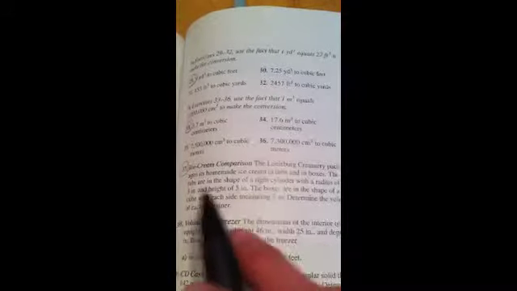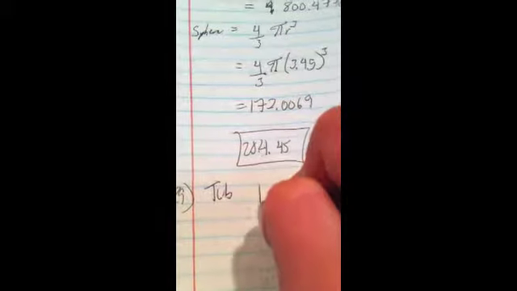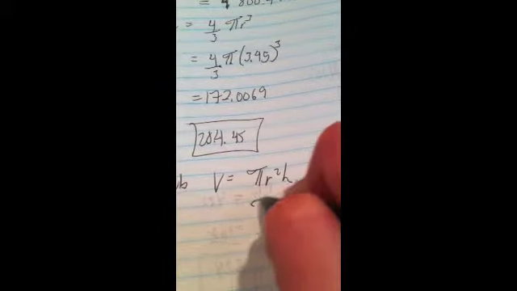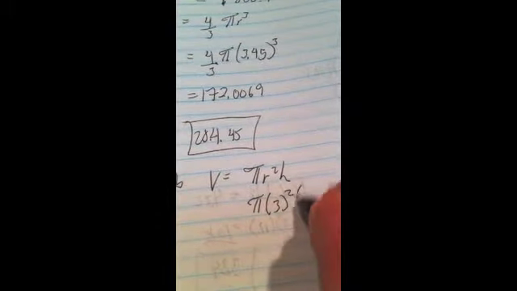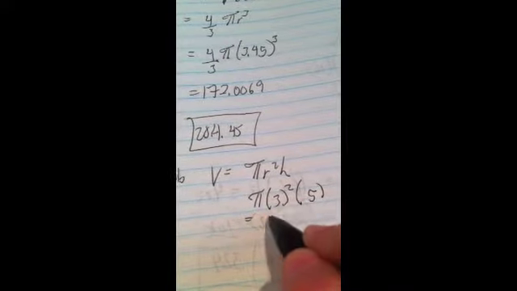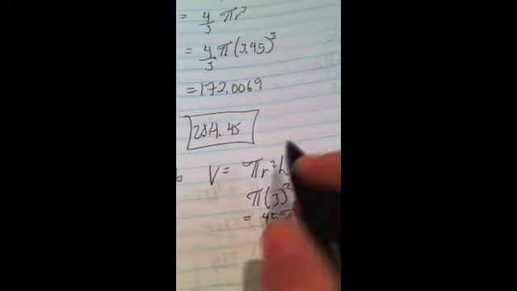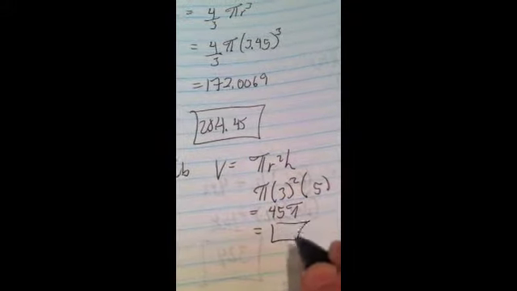Coming down here to 37, they want us to find the volume of both of these boxes. So the tubs are cylinders with radius of 3 and height of 5. So the tub has a volume of pi r squared h. So pi times the radius squared times the height. So it looks like 9 times 5 is 45. So 45 pi. So whatever that is, 45 times 3.14 will give you your answer for the tub.